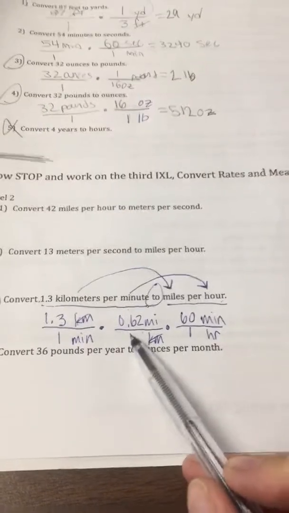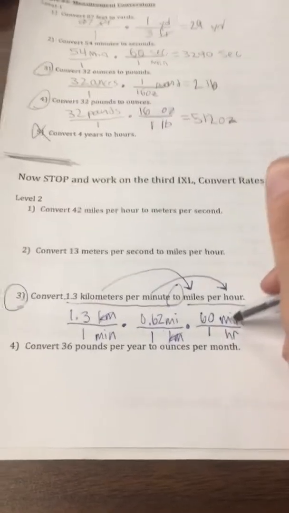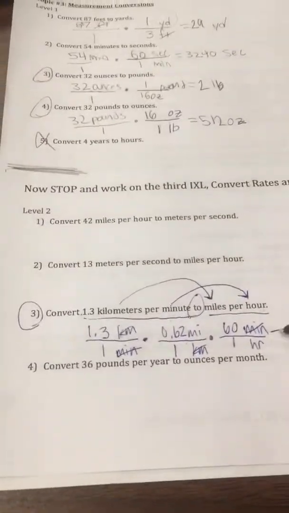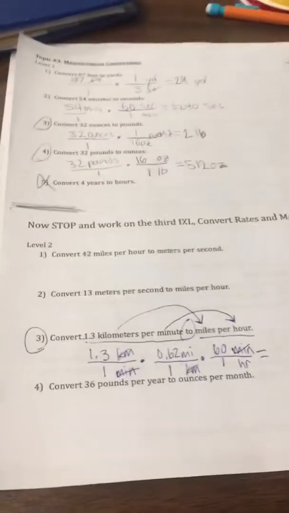Now you have 3 fractions. You're going to type all those in your calculator. Like, do it. Type all 3 of them in your calculator. Chop, chop, lollipop.